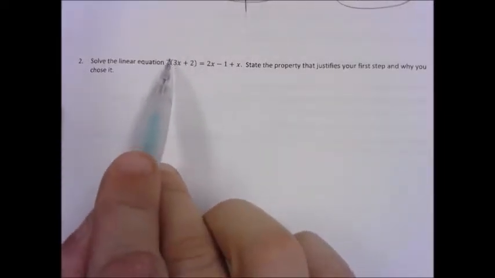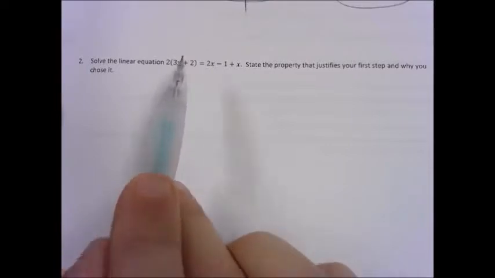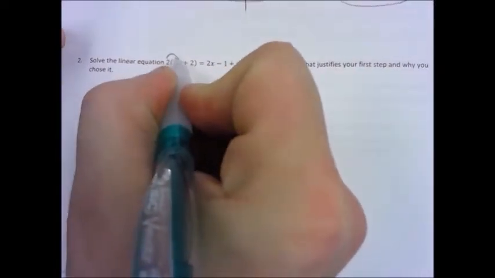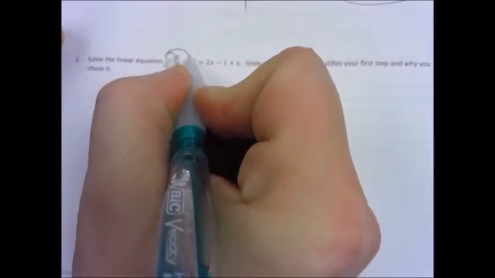I have 2 times the quantity 3x plus 2. So that means that I have to take this 2 and distribute it, multiply it, times each thing inside of the parentheses.